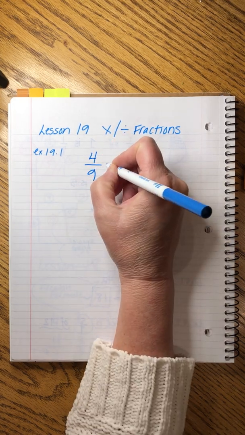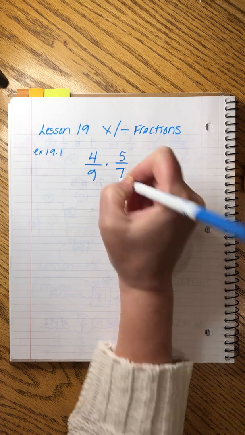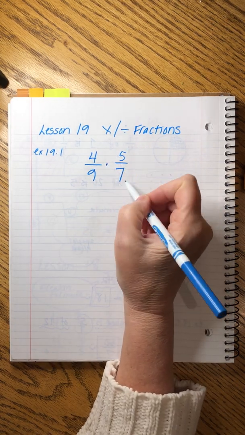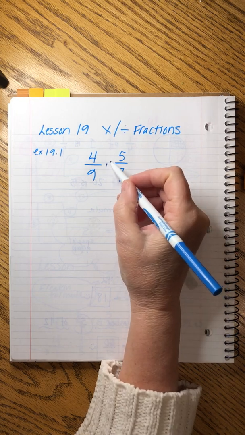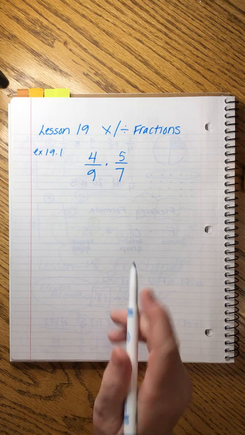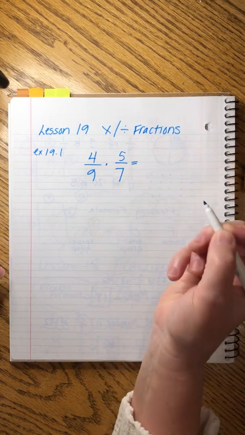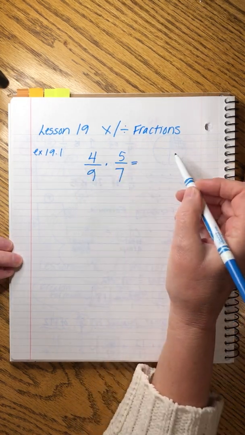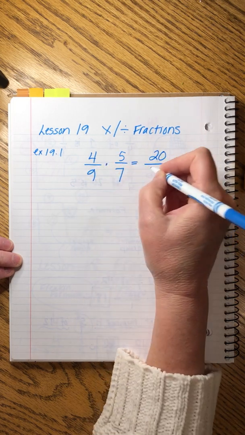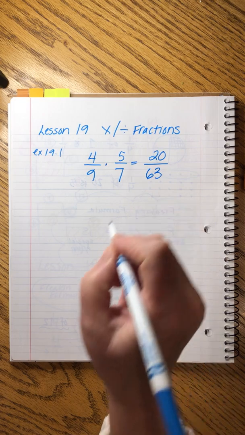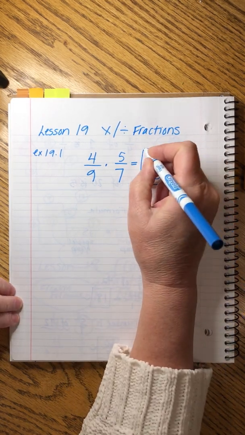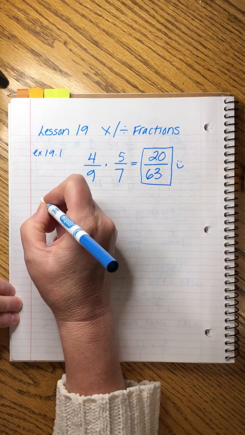4/9 times 5/7. Remember that the dot means multiplication, but we can also use parentheses. We are really getting away from using x's for multiplication because in algebra that's just confusing. What we do in the simplest cases like this one, we just multiply straight across the top. 4 times 5 is 20. And straight across the bottom, 63. There's our answer. We can't reduce. Yay! That's all there is to it.